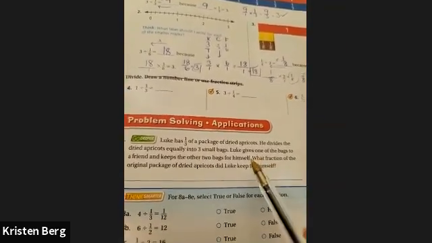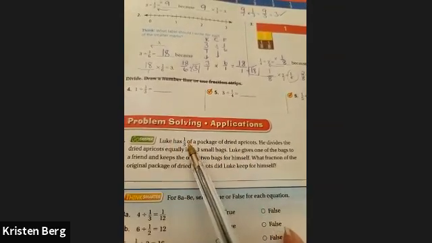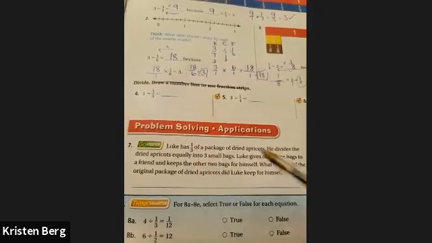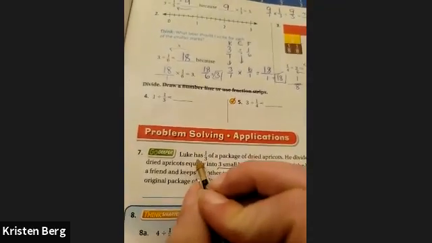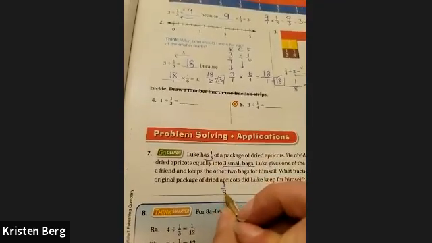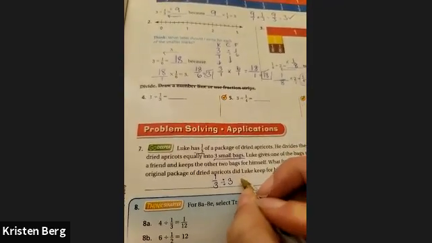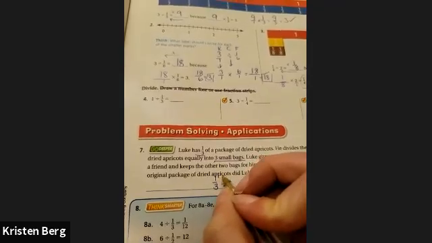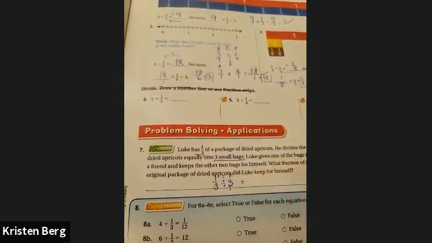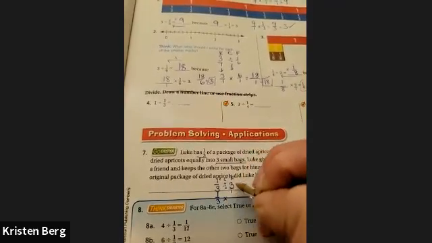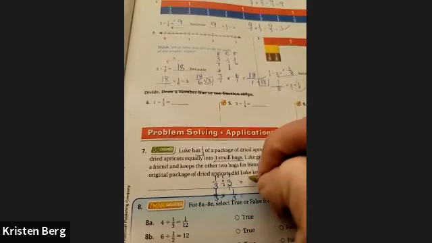All right, so in this case, you would go ahead and look at this. It says Luke has 1/3 of a package of dried apricots. He divides them equally into 3 small bags. All right, so we know that there is 1/3 of a package left, and he's going to divide it 3 ways. So in order to do this, we would do keep, change, flip. So keep the first 1/3, change to times, and then flip it, 1 over 3. So that would come out to be 1/9.